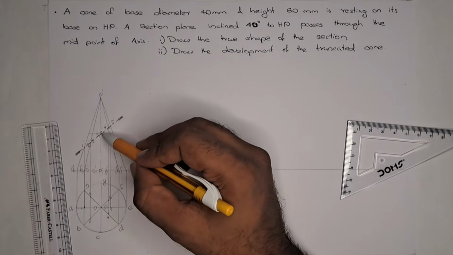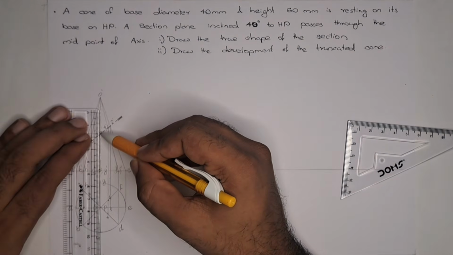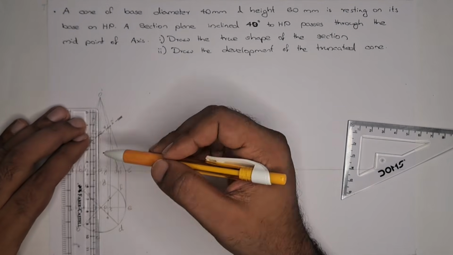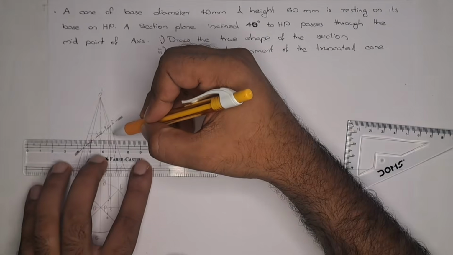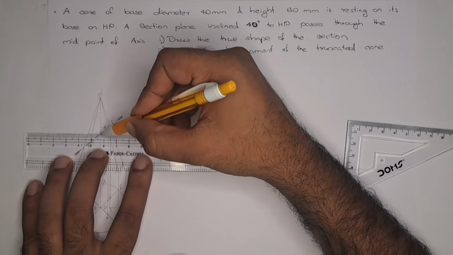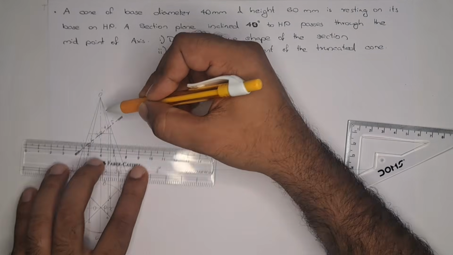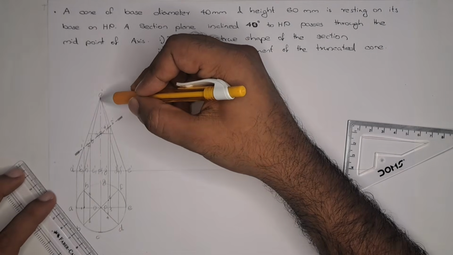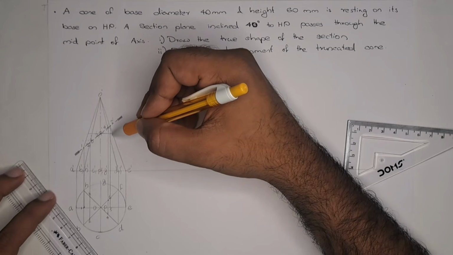But when we look here, for 3 and 7 we can't find a point. So we have to draw a line to the true length of the slant height or generator. Here we mark the point.